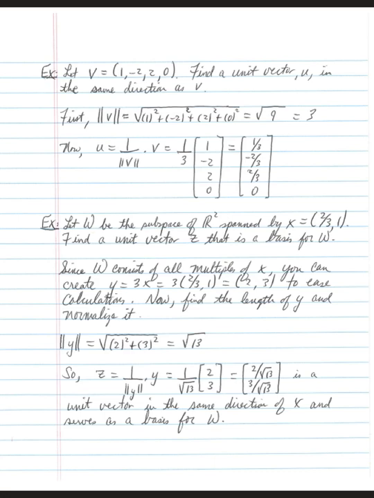Let W be the subspace of R2 spanned by the vector X, which is given as 2/3 and 1. Find a unit vector Z that is a basis for W. Since W consists of all multiples of X, you can create Y equals 3X, 3 times vector X given.